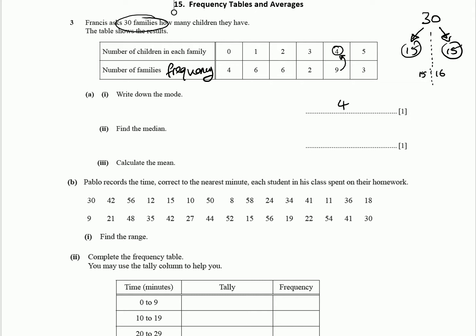Now imagine this table written out as a list. There will be 4 zeros followed by 6 ones, followed by 6 twos, and so on. So I'm interested in what's at the 15th and what's at the 16th position. Well, there are 4 zeros followed by 6 ones. So that's 10 numbers in my list. The next 6 numbers in the list are all 2s.